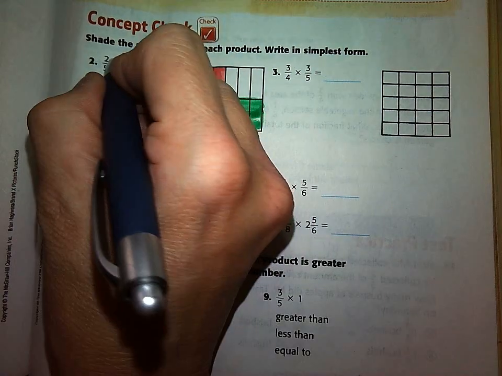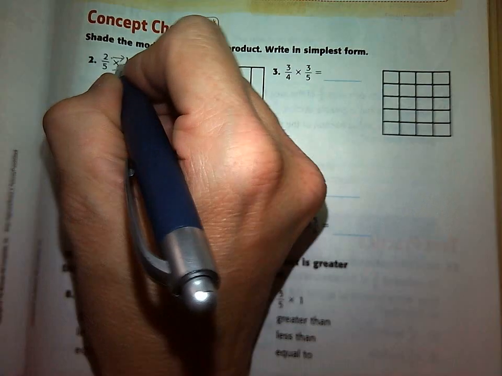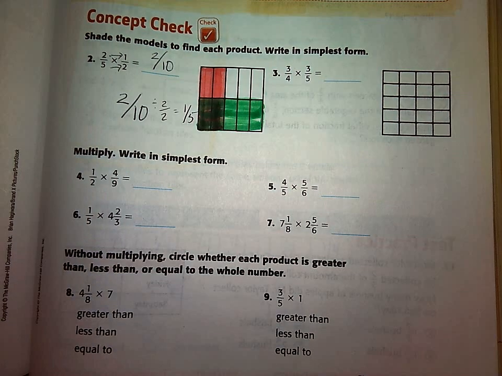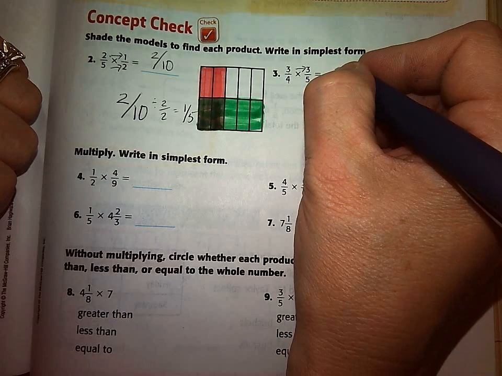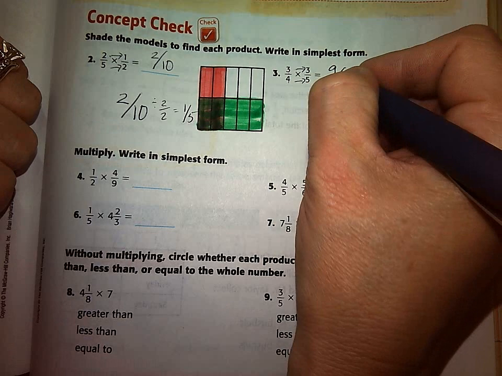But you can also just multiply across the top. 2 times 1 is 2. Multiply across the bottom. 5 times 2 is 10. So either way, it's the same. So 3/4 times 3/5. Multiply across the top and get 9, multiply across the bottom and get 20.